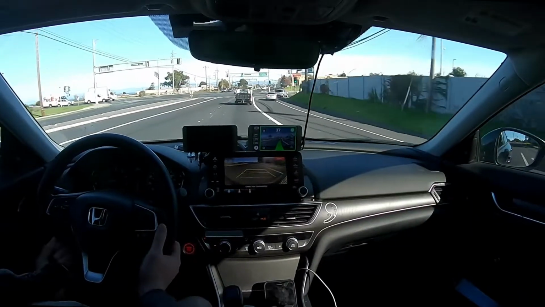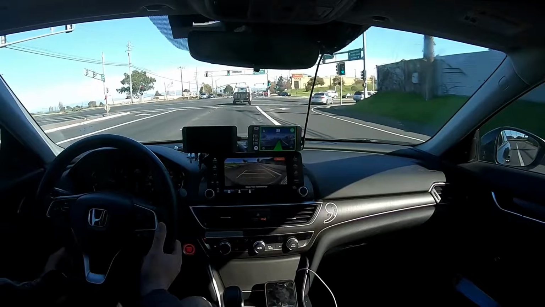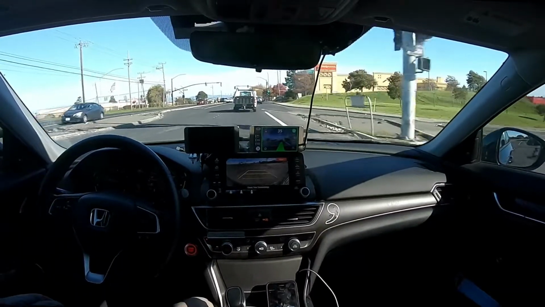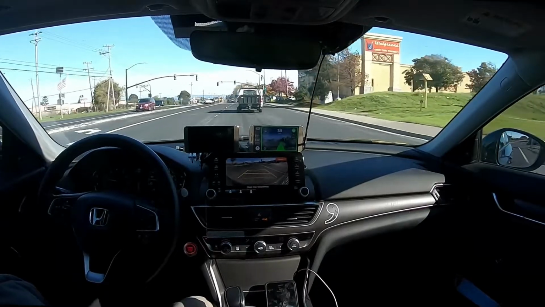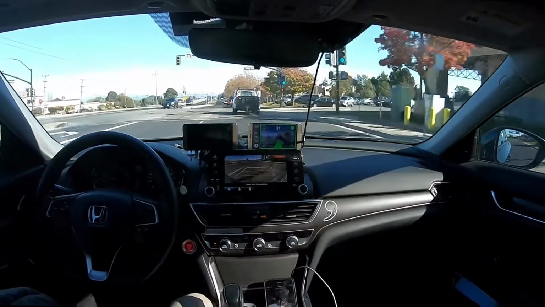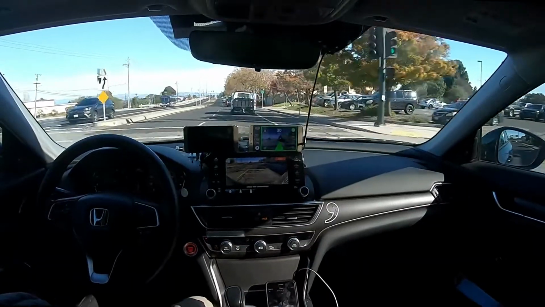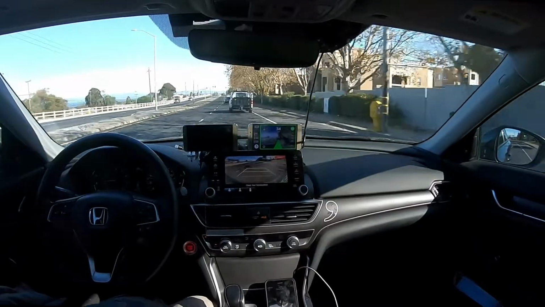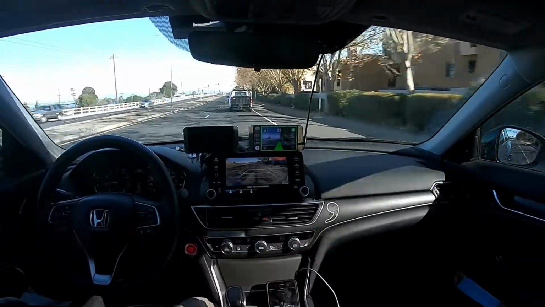Just in case. Drive is good, it's great so far.